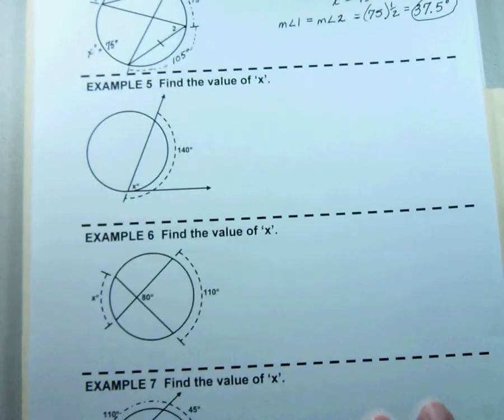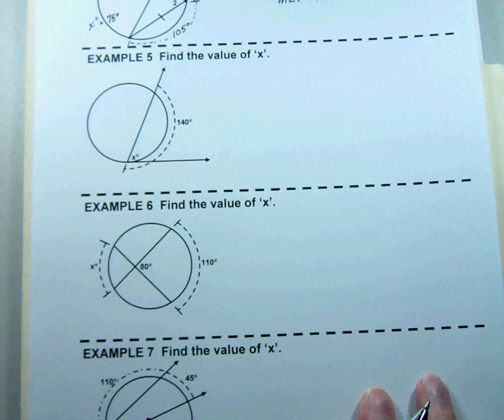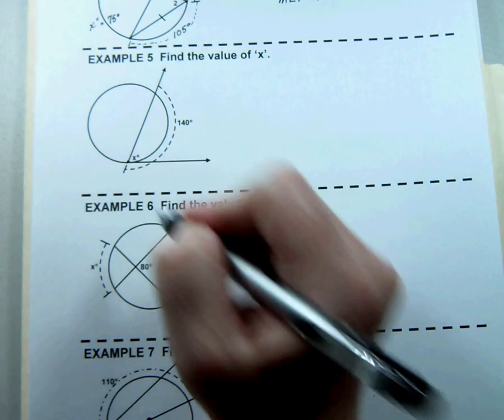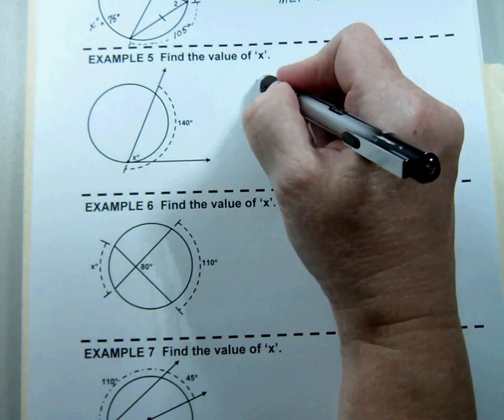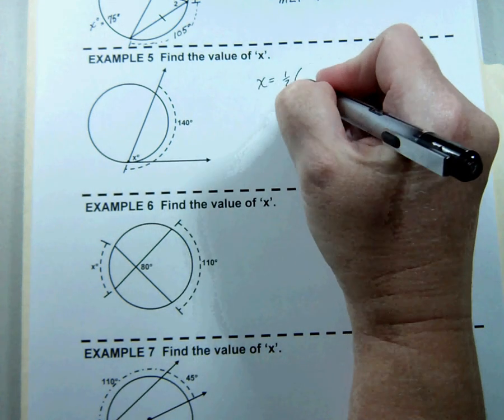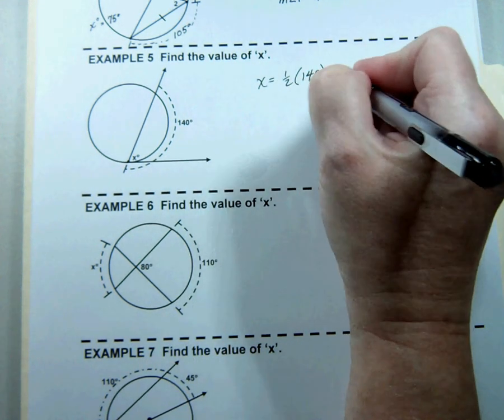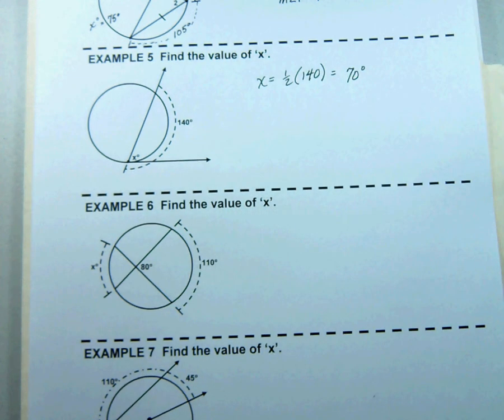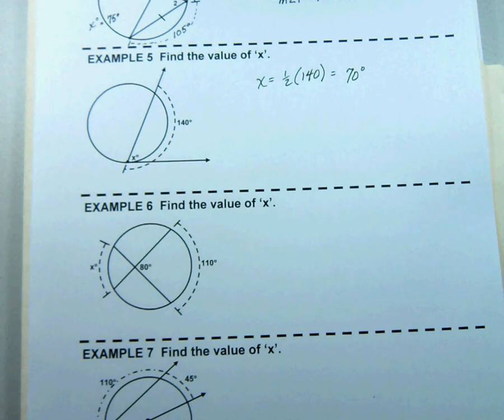Number 5 is a review. If they give you the arc with a tangent and a secant, and the vertex is on the circle, it's always half. So your x is going to be half of 140. After you do these a while, it'll get a little bit easier. You'll start remembering when to take half and when to keep it the same.